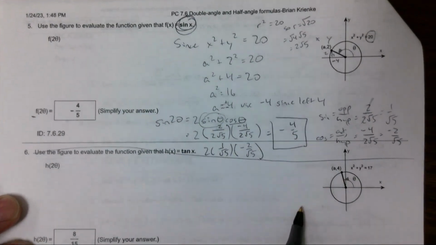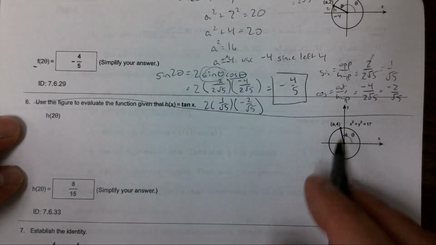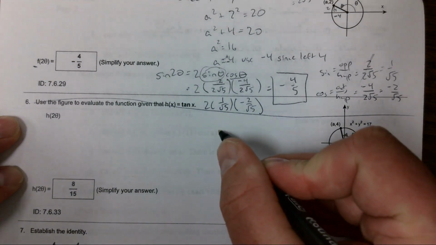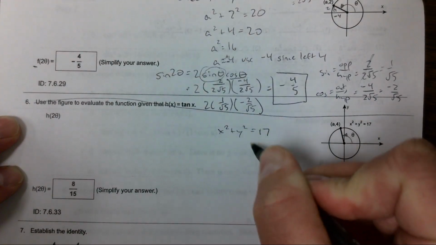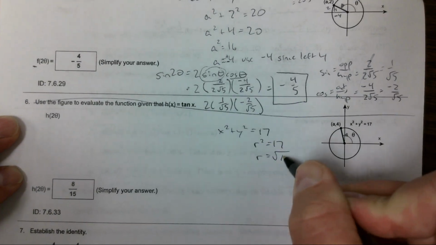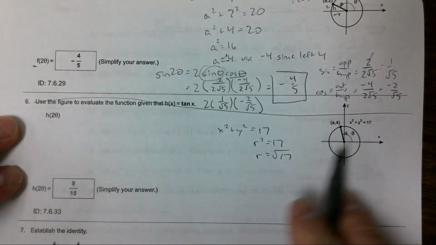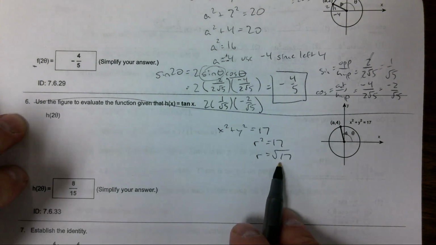On the next one, we do it the same way. And so we'd say x squared plus y squared is 17. So r squared is 17. So r is the square root of 17. Now on this one, that doesn't reduce because you can't do 17 divided by 4 or 17 divided by 9.